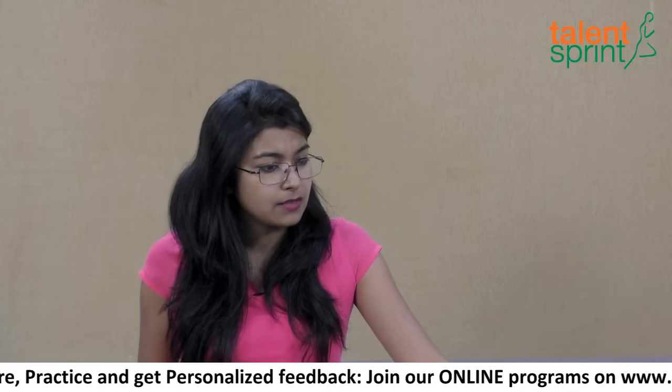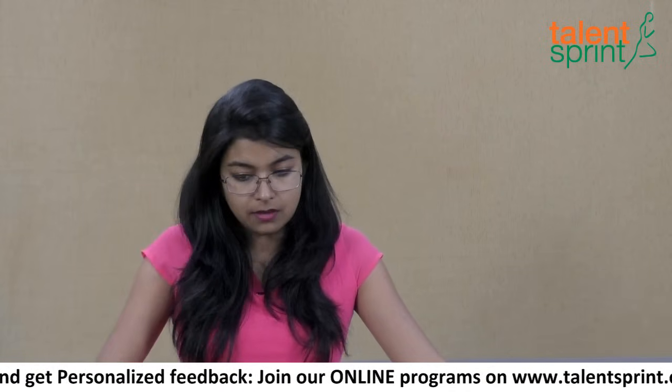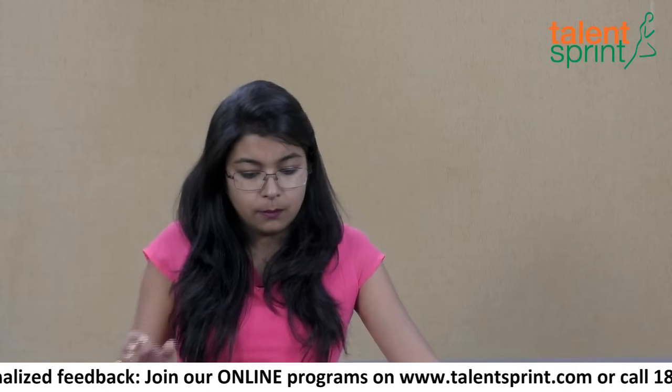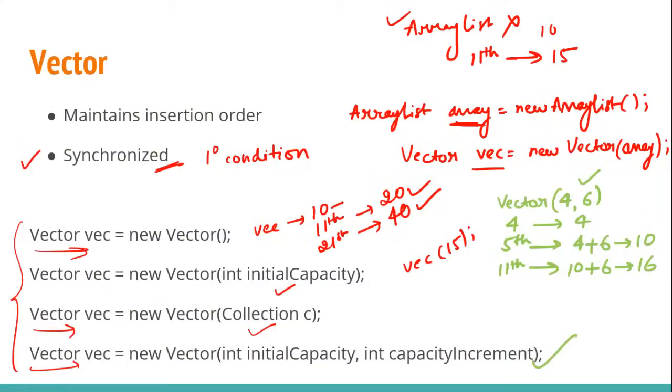Ma'am, can you explain the second constructor of vector? The second constructor of vector takes an initial capacity, whatever capacity you want your vector to be. If you use the default, the capacity is 10, so the size of your vector is 10. If you use the second constructor, you can specify whatever size. If you know your data set is going to be greater than 10, around 50 or around 100, you can specify that capacity right here when you create the vector, and it will create your vector of that size for you.